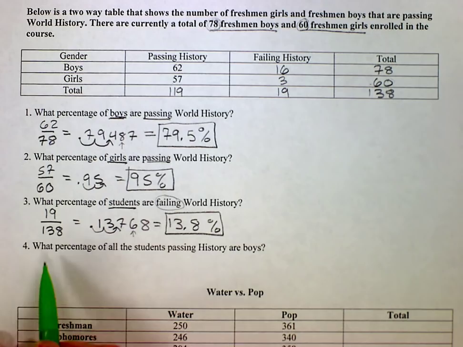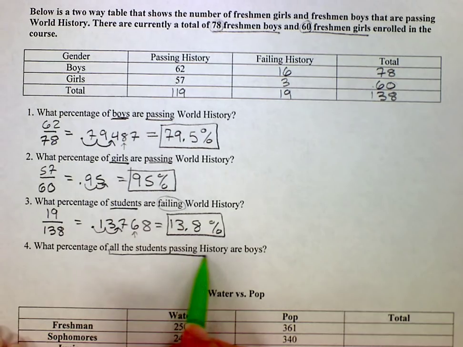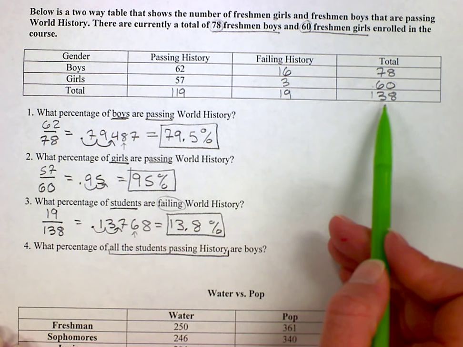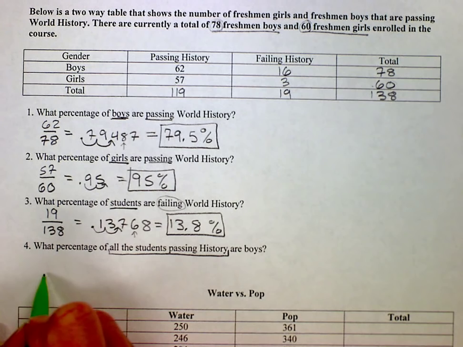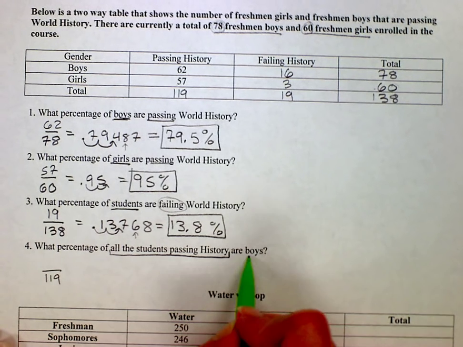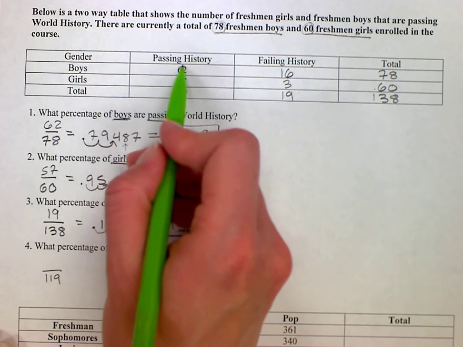But as we're continuing, what percentage of all students passing history? So notice this is all students that are passing history, just not all students, but all students that are passing history. So we don't want the 138 this time. We want those all students that are passing, which will be our 119 in our denominator. Then we're wanting that are boys. So boys that are passing history is 62.